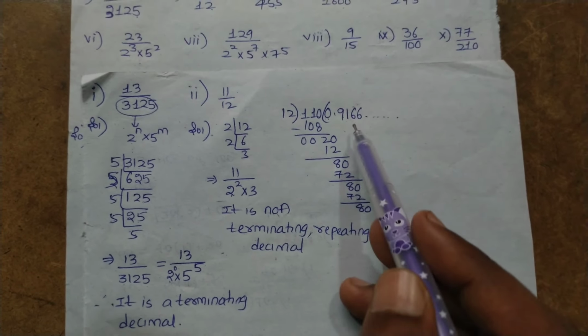Okay, so simply now you see this one, 64 by 455 is there, third bit. So simply what you will do, first step is what? Can we write this denominator in terms of 2 power n into 5 power m or not? That you have to check. So how you are going to check this? You have to do in rough.